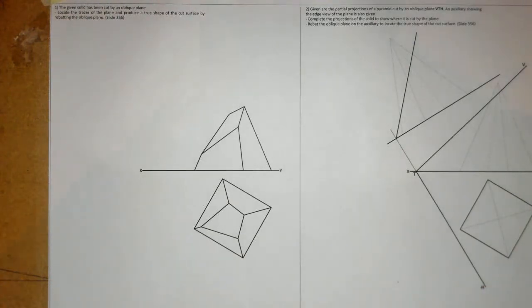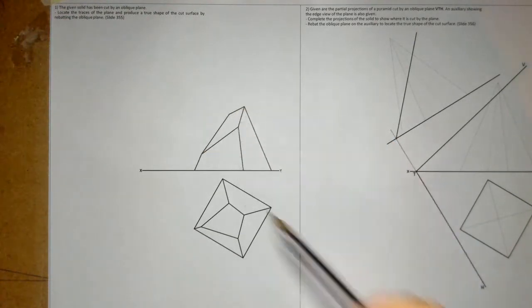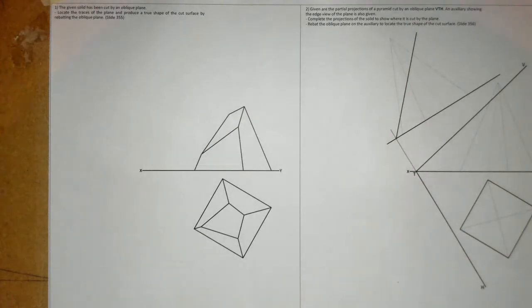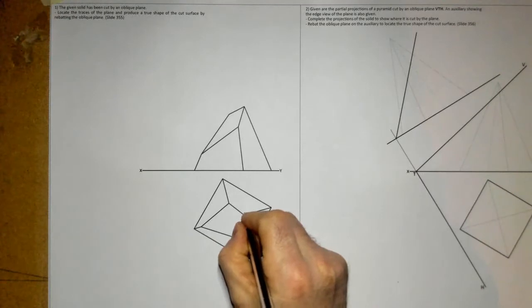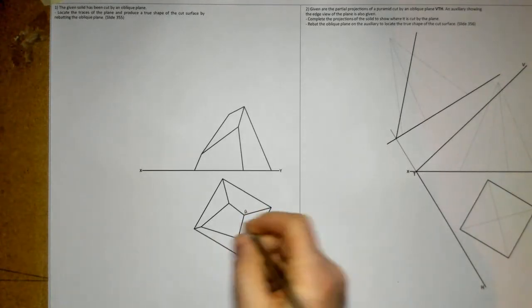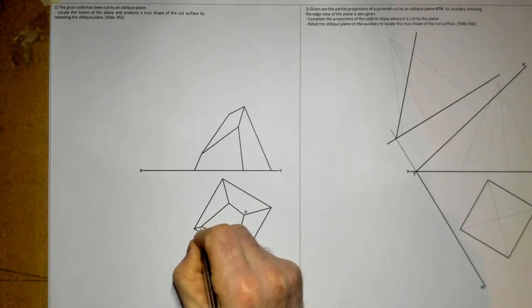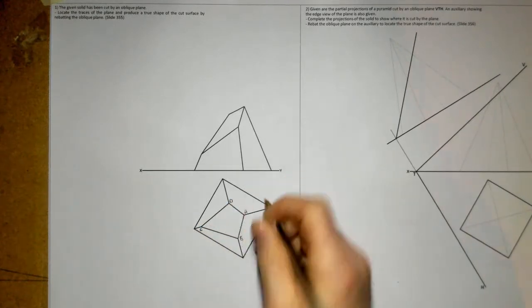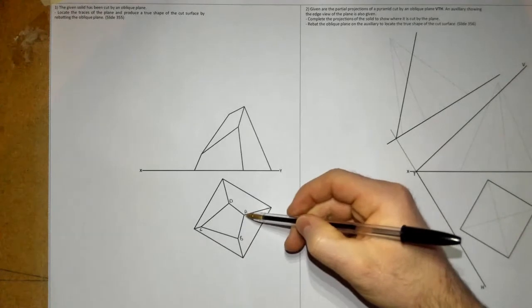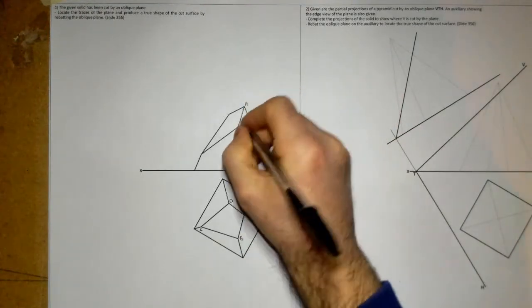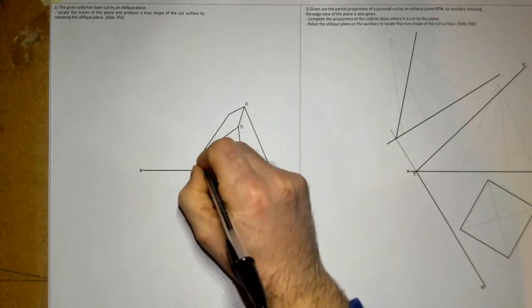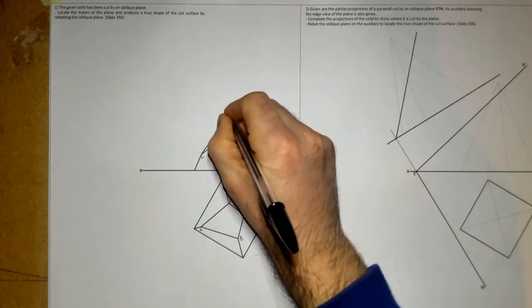First, I'm going to label this cut surface with letters. In plan, this point is A, B, this one C, this one D. Then I label it in elevation, so A is up here, then B down to C, and D here.